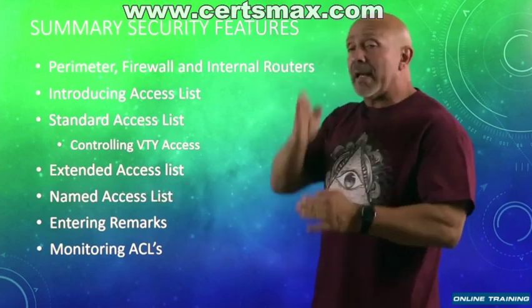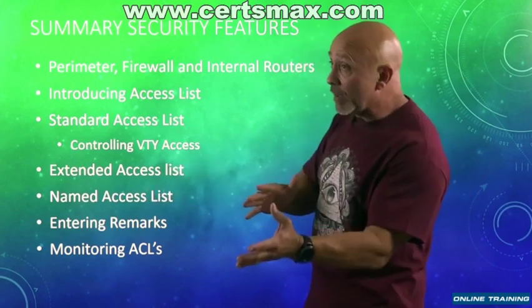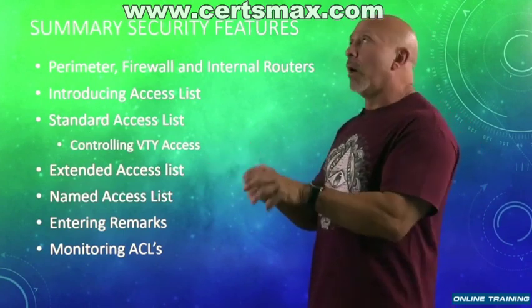Named, instead of saying access list 1 or access list 100, you say IP access list, standard or extended, and then a name. And then when you hit enter, you're going to be in that standard or extended named ACL configuration mode. And then you say, okay, what do you want to do with this access list? Oh, I want to deny, I want to permit this host to that host and so forth.